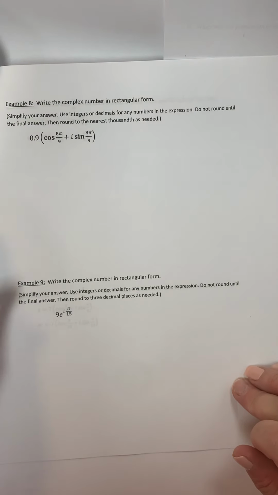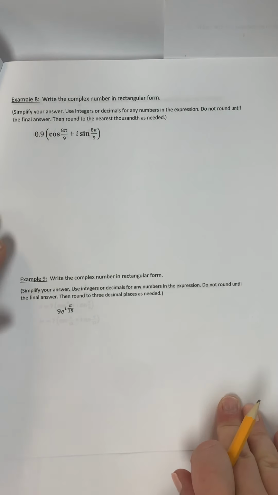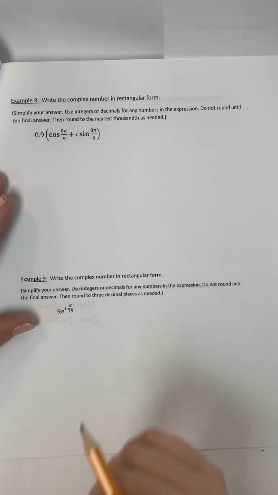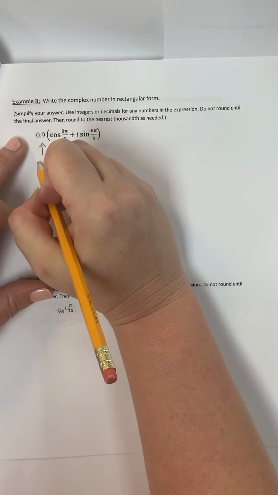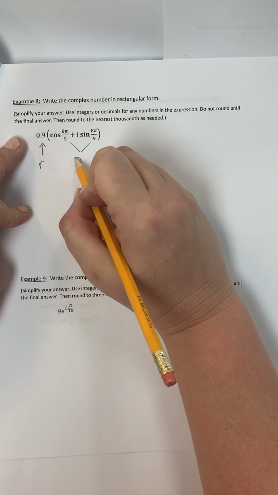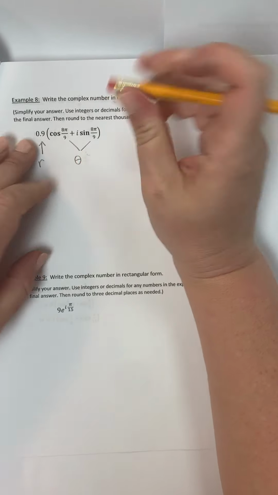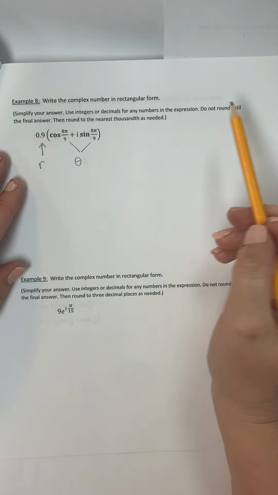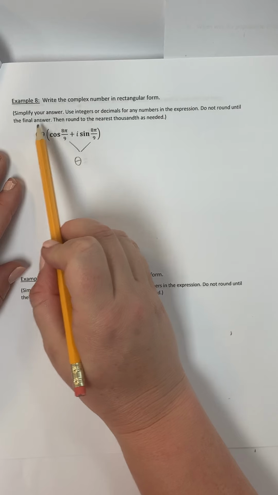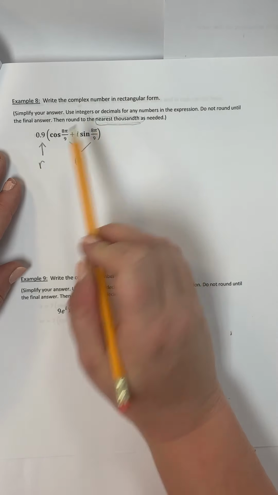Okay. Example 8. This one's a little different, so we're going to have to think about this again. We have an r, but it's a weird little decimal, and we have a theta that is not on our unit circle. So we're going to need a calculator. Notice it says do not round until the final answer, then round to the nearest thousandth. So this tells us we're going to have decimals.